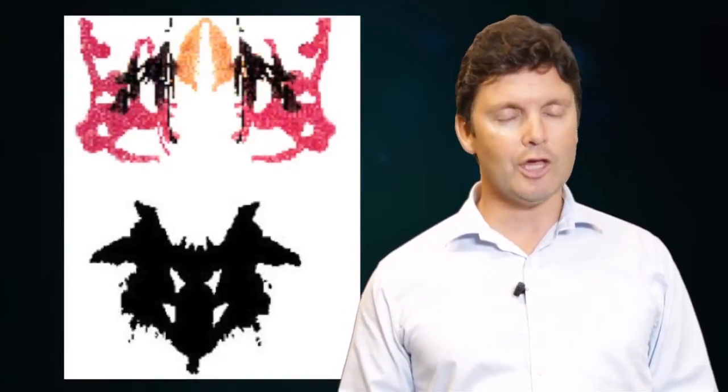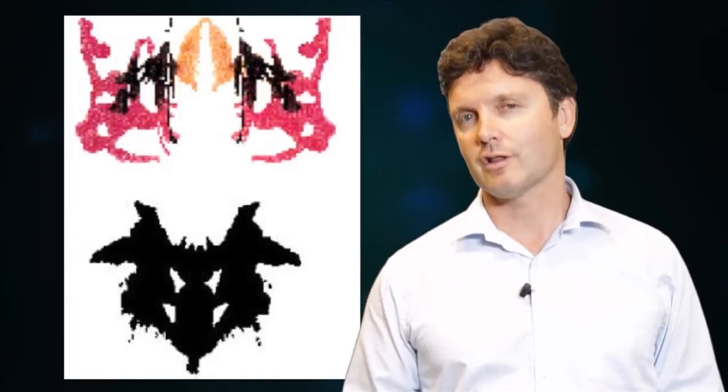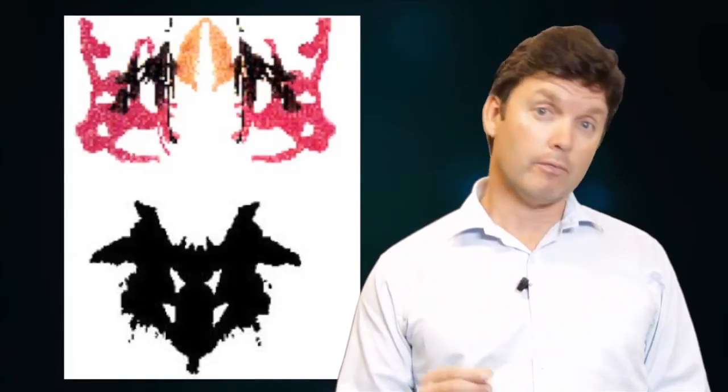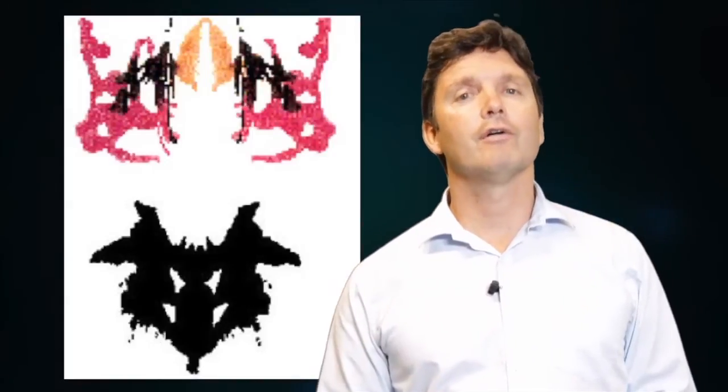Each inkblot is bilaterally symmetrical. 5 of the inkblots are black and white, and 5 are in colour. The Rorschach inkblot test is a common measure of personality, being used roughly 6 million times a year.